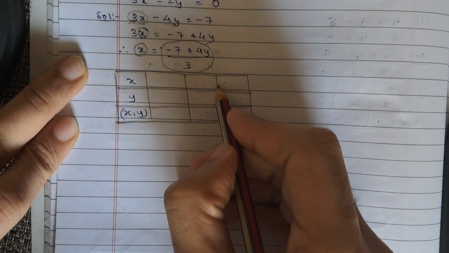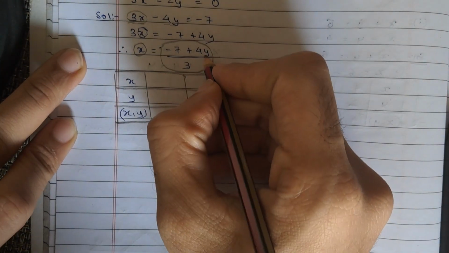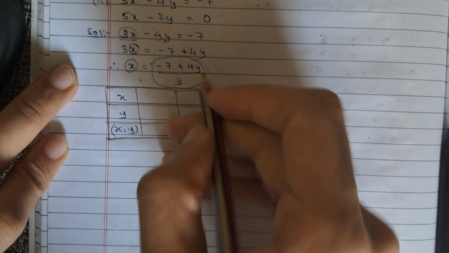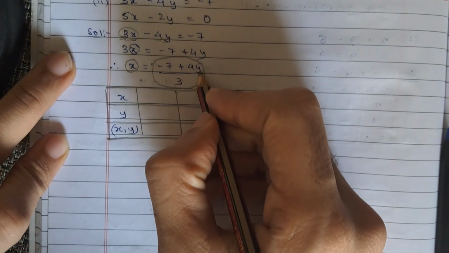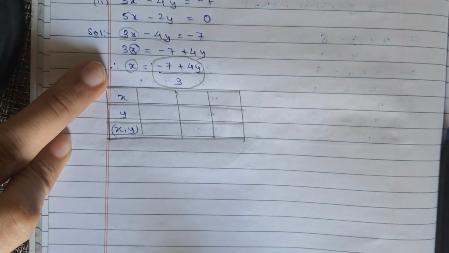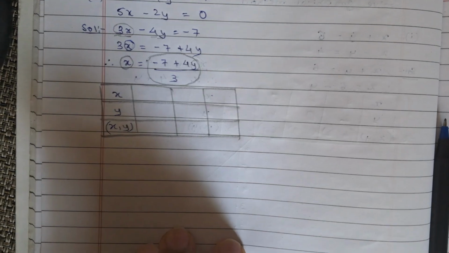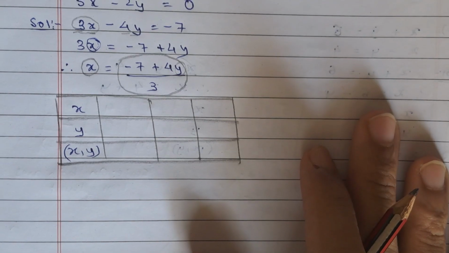Now let's see how to brainstorm to identify 3 different values. I will do the same thing again. I will think of some value for the variable y, put it over here, solve this part, and identify the value of x. Okay. So let's see how to do that part.